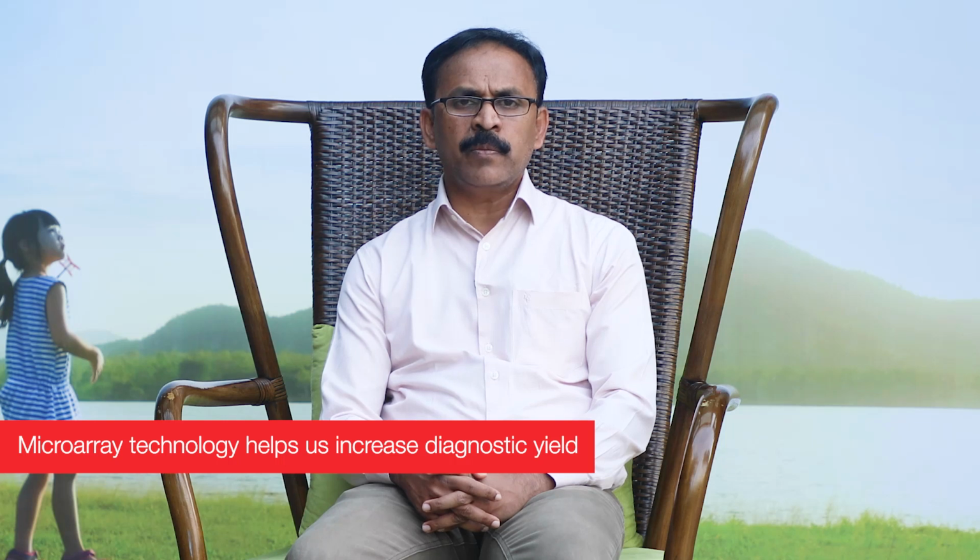This is where the microarray technology is helping us in increasing the diagnostic yield. When microarray is done on such cases of normal karyotypes, the microarray picks up some CNVs, which improves the diagnostic yield, so that we know that there is some genetic abnormality associated with the disease.